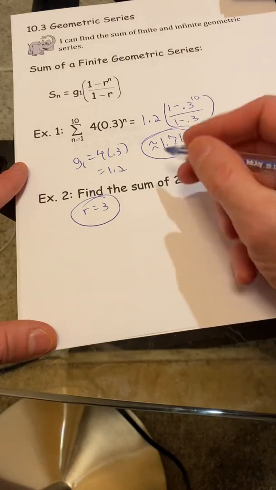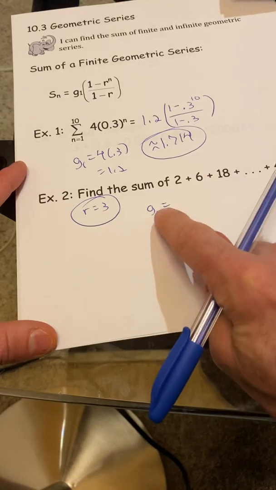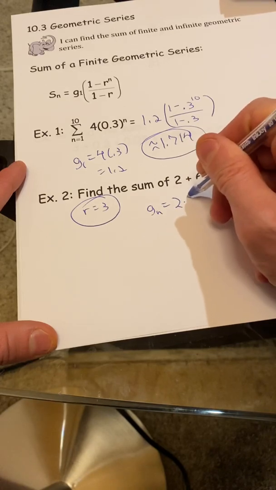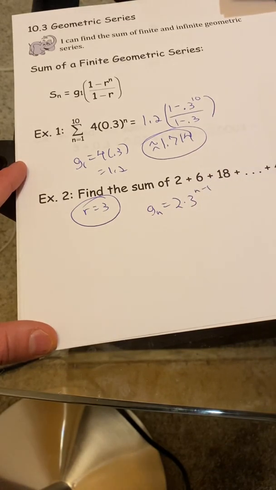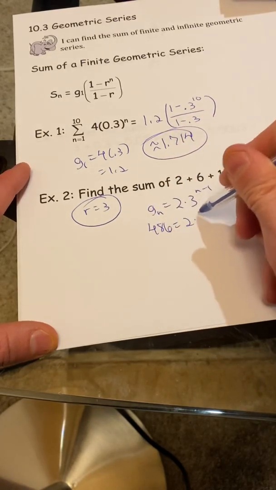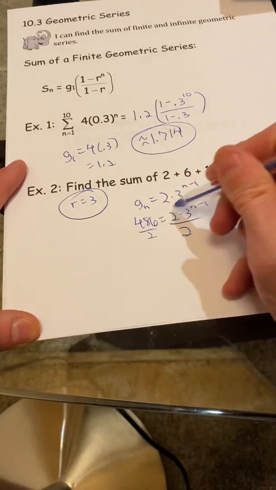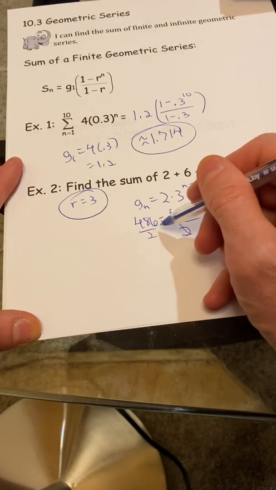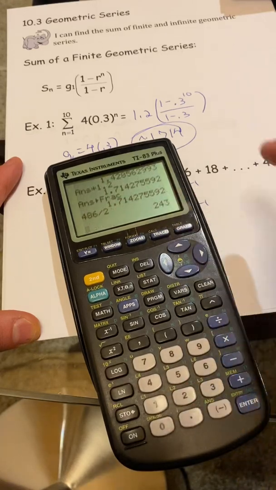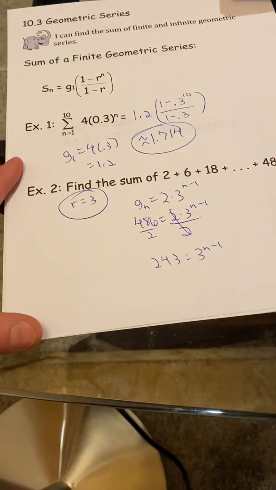So g sub n equals, which we'll plug a number into in a moment, first term is 2, rate is 3 to the n minus 1. This term, 486, equals 2 times 3 to the n minus 1. Now what we can do is divide by 2. So 486 divided by 2 is 243 equals 3 to the n minus 1.